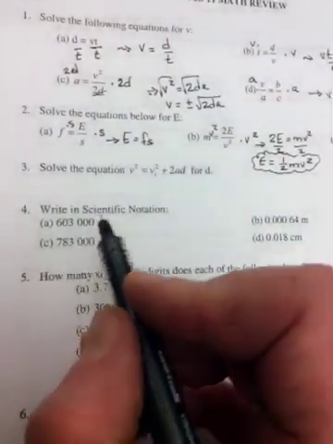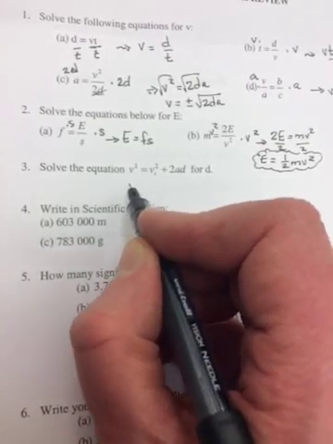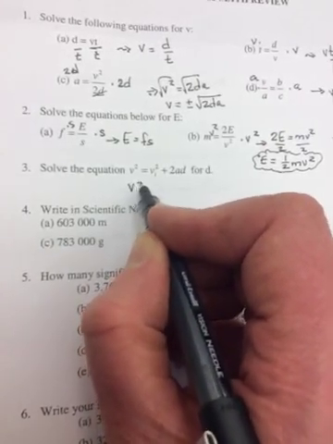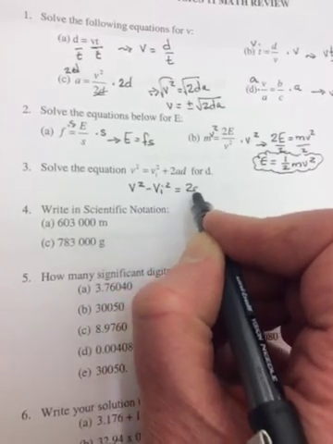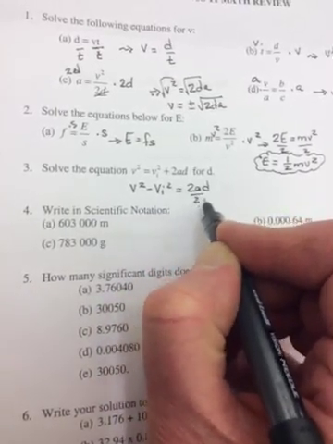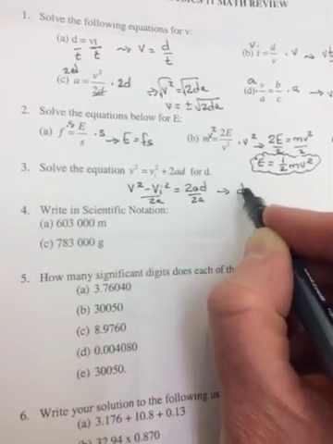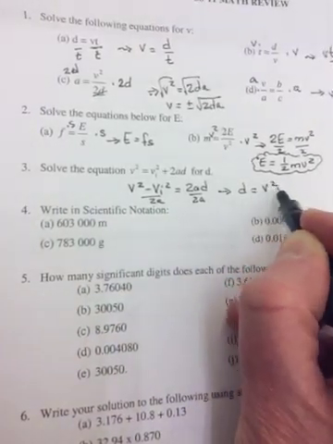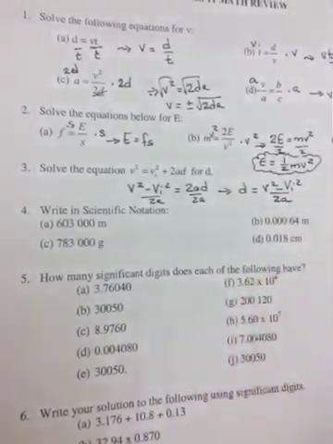All right, solve this equation for d. So to get the d alone, subtract vi squared from both sides. So it'll be v squared minus vi squared is equal to 2ad, and then divide both sides by 2a. So it becomes d is equal to v squared minus vi squared over 2a.